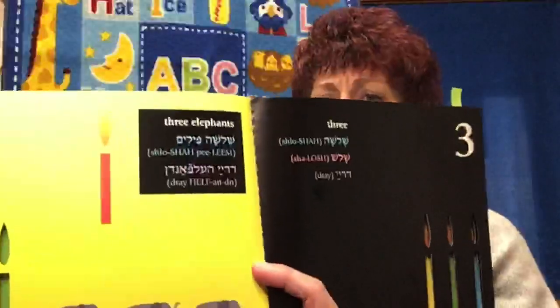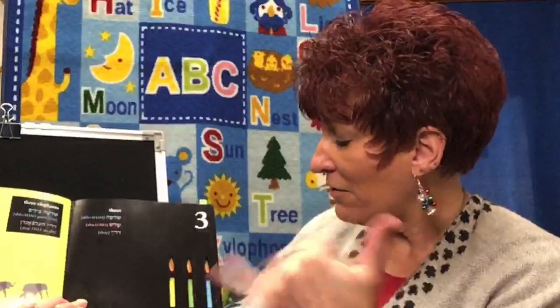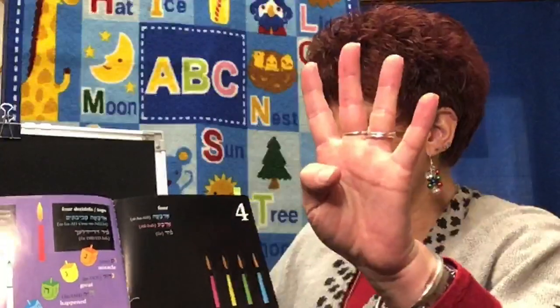And what color are those elephants? That's right, they are gray. They're gray. And some elephants are brown, but these elephants in this picture are gray. So we had 3 candles, yellow, green, and blue. What comes? 4. Right, 4.